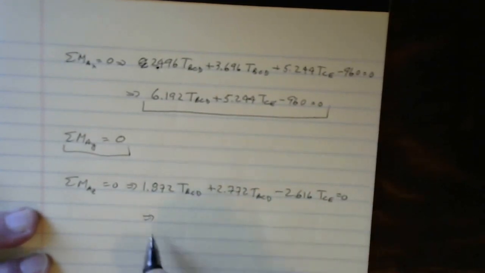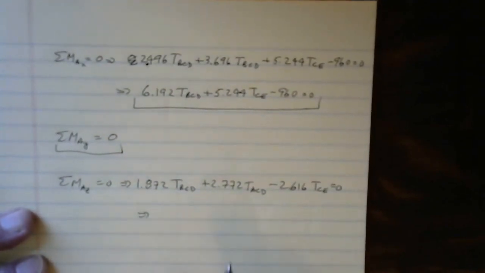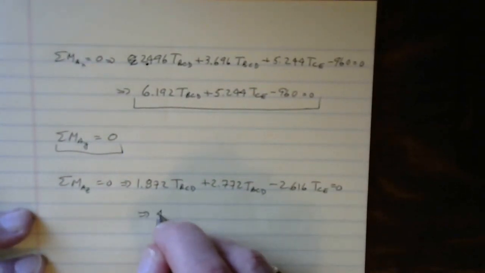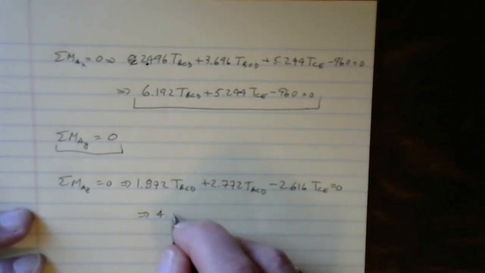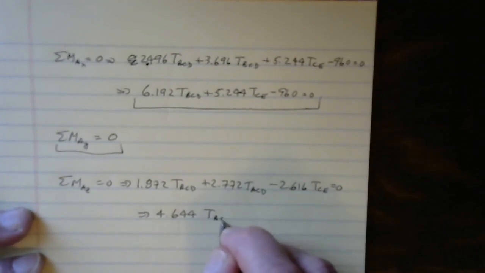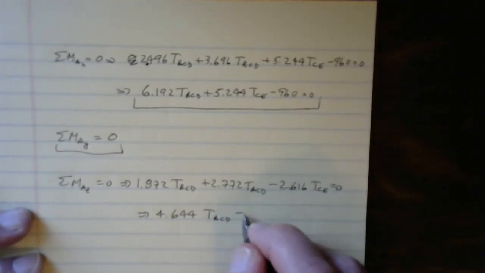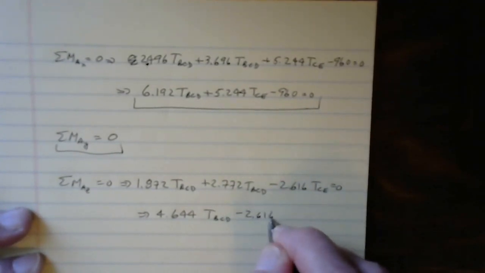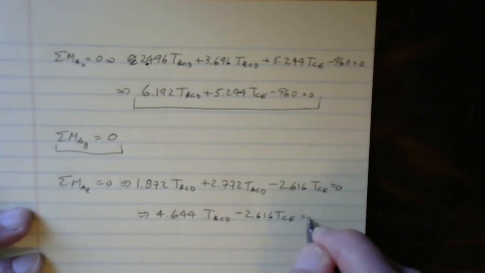All right, do the arithmetic. 1.872 plus 2.772 is 4.644 TBCD, minus 2.616 TCE is equal to 0.